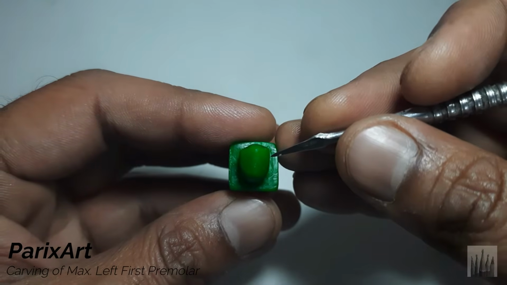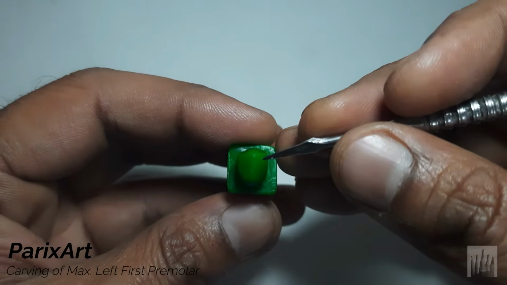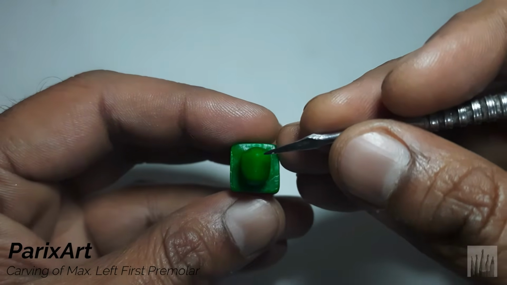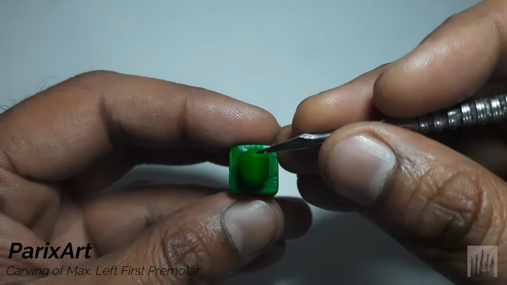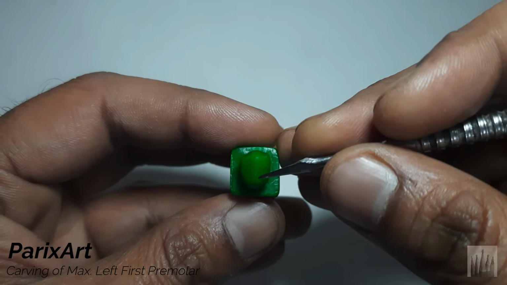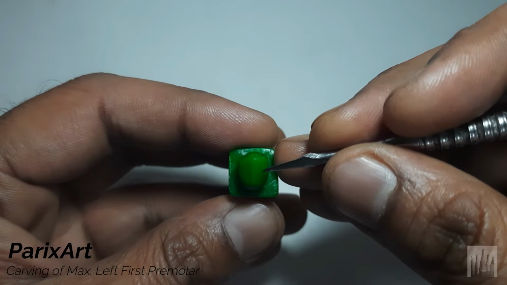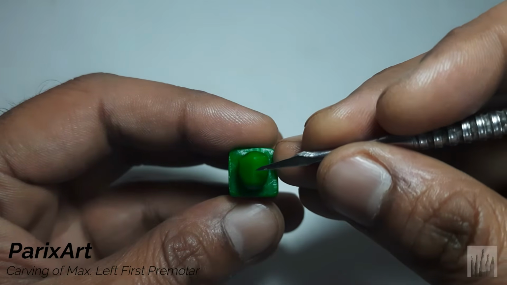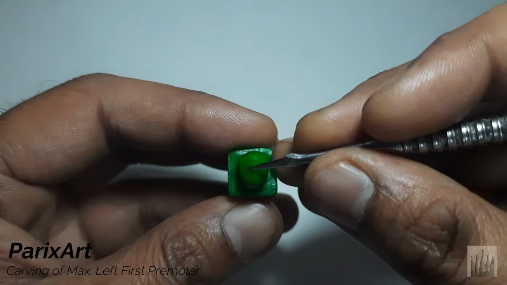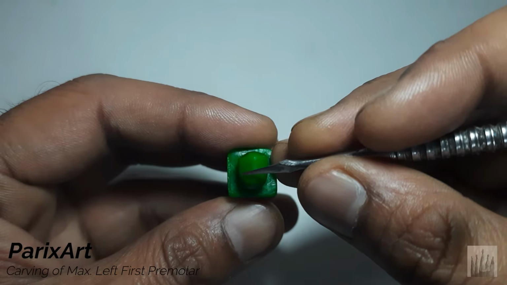Okay, now the occlusal table. This is the distal side and this is the mesial side. The occlusal table is divided into two halves by the central groove. It has one buccal cusp and one palatal cusp. The central groove starts slightly mesial of the distal marginal ridge and extends to the mesial marginal ridge, joining with the mesial marginal developmental groove.